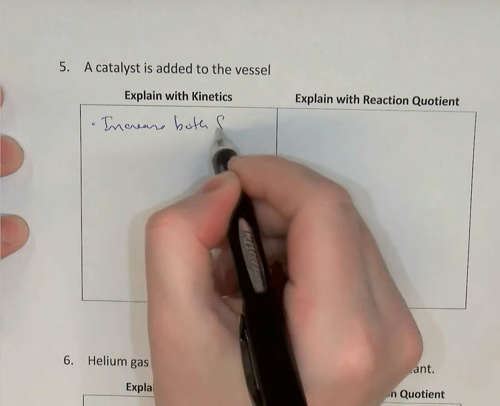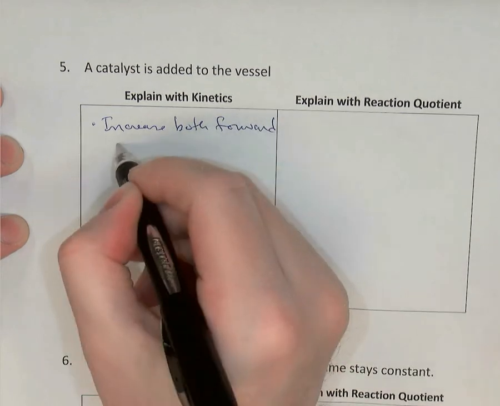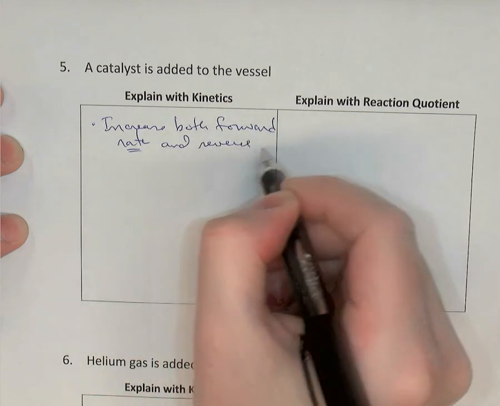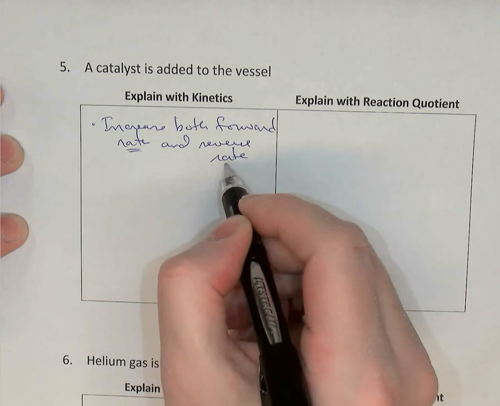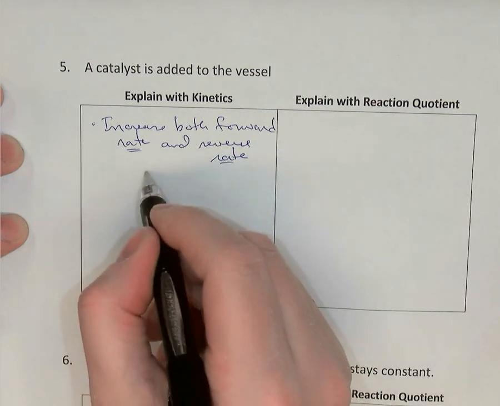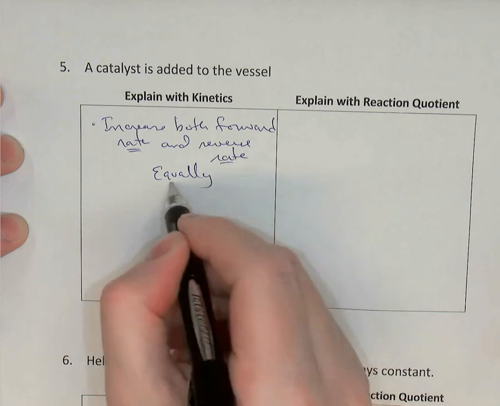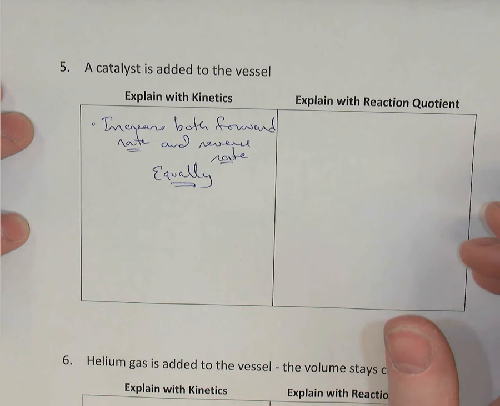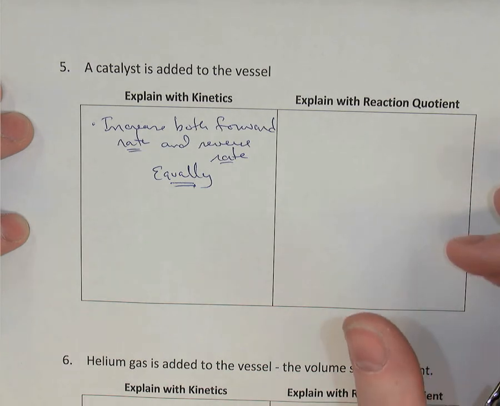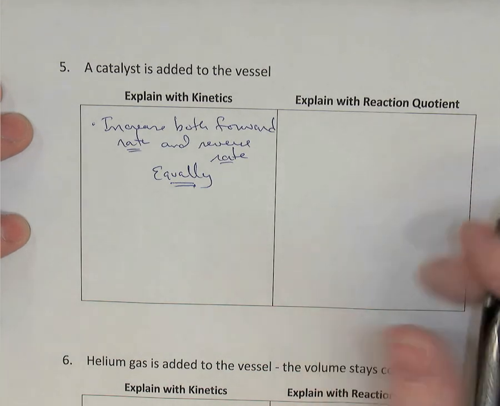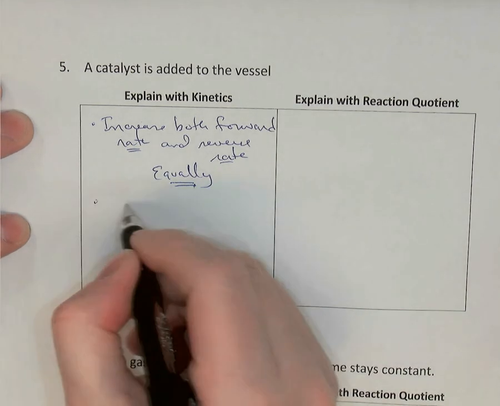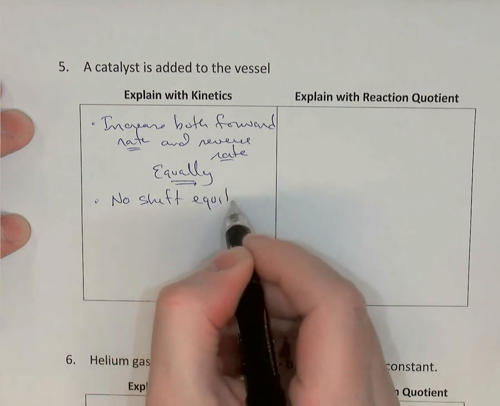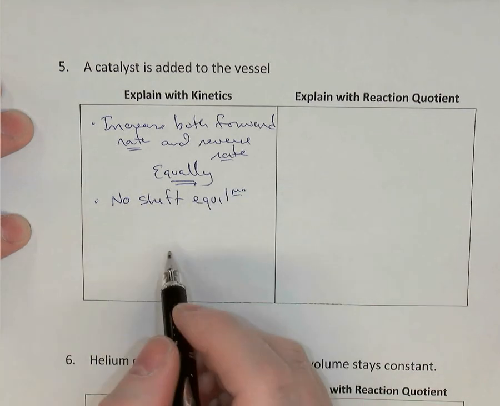So the catalyst will increase both the forward rate and the reverse rate. But here's the real key. It increases those rates equally. Okay? When that potential energy diagram's hill drops, the forward reaction rate gets faster and the reverse reaction rate gets faster equally. Because they change equally, there's going to be no shift in the equilibrium because the two rates will still be equal, right?